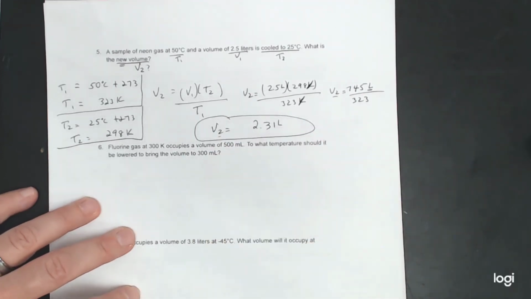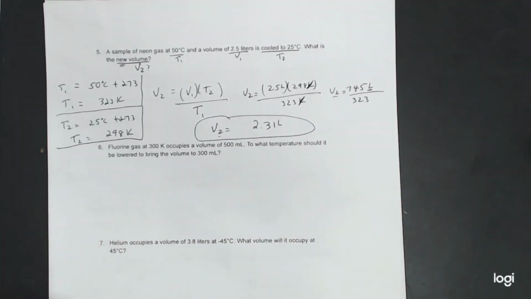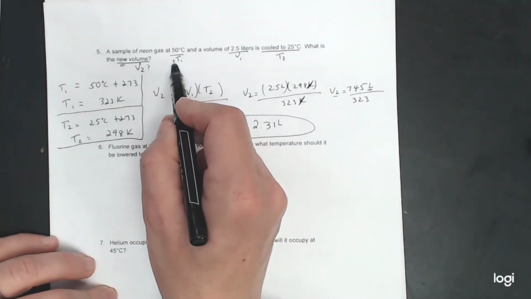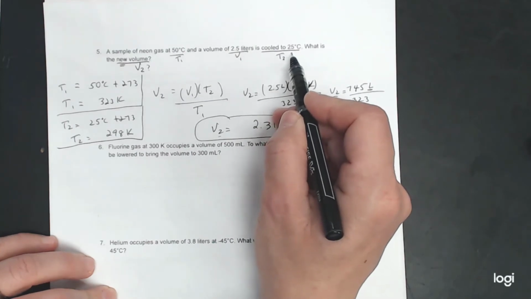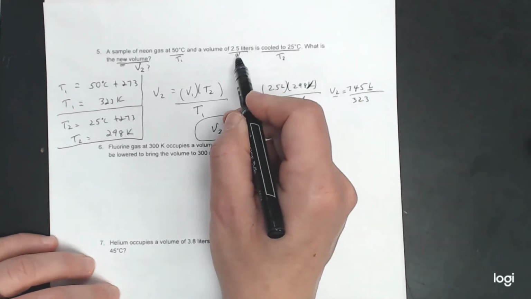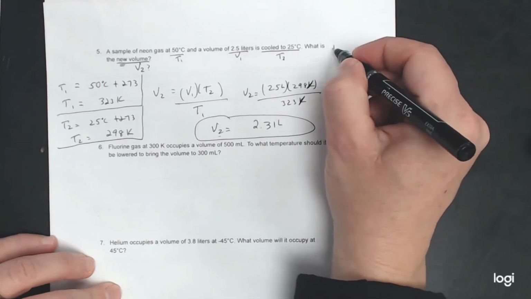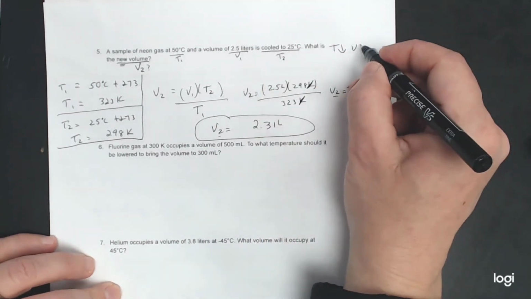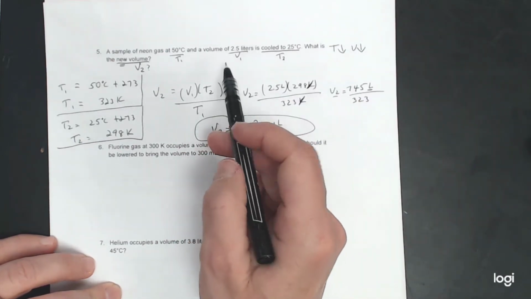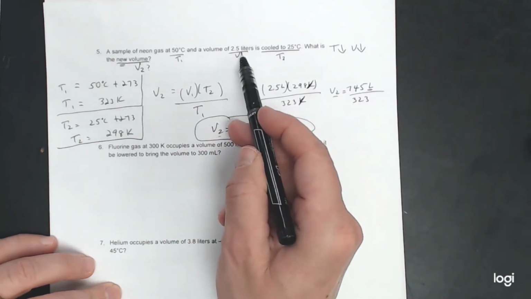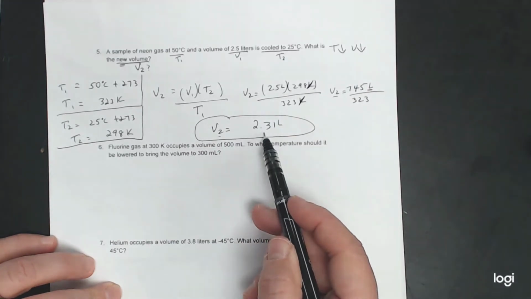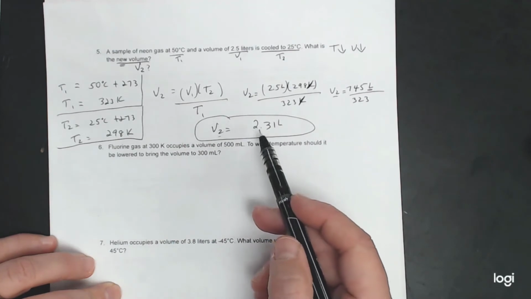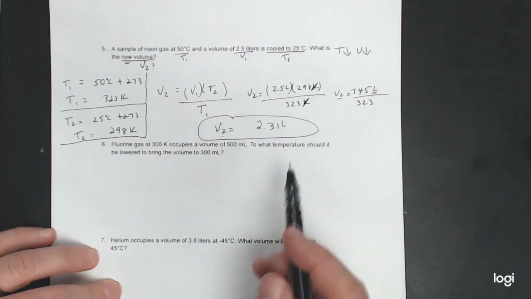And again, you guys, we can always check it and decide if this is a logical answer. Because look what we did. We went from 50 degrees and we cooled it down to 25 degrees. Our original volume was 2.5 liters. So if our temperature decreased, then theoretically our volume should decrease as well. Did that happen? Our original volume was 2.5 liters. Our new volume is 2.31 liters, so it did drop. So this actually makes sense, and it's a good indication that the work we've done here is correct.